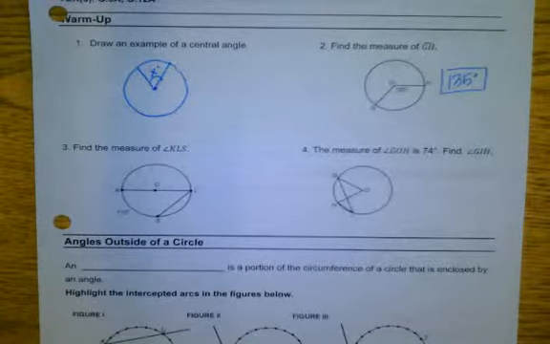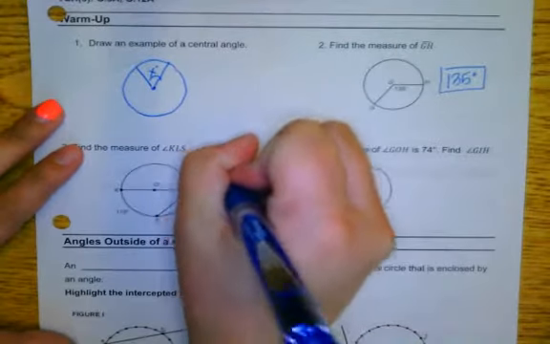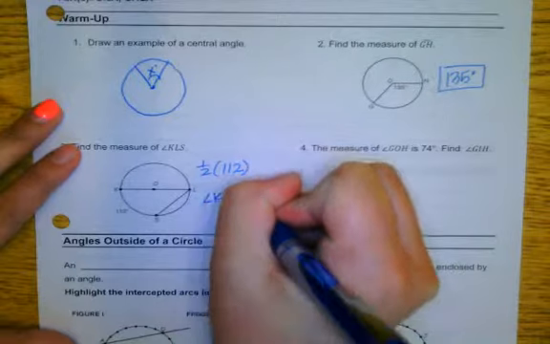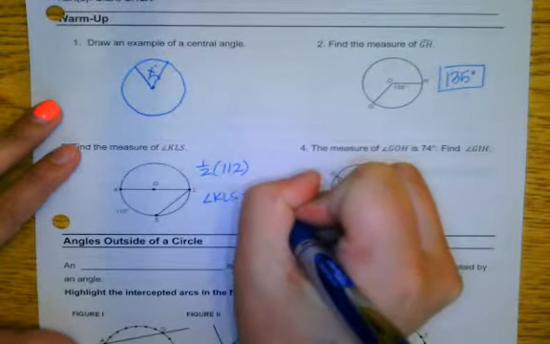Okay, so how do you find the measure of an inscribed angle? It's half of the, what do we call that arc? Intercepted arc. So 1/2 of 112, and so the measure of angle KLS is 56 degrees.